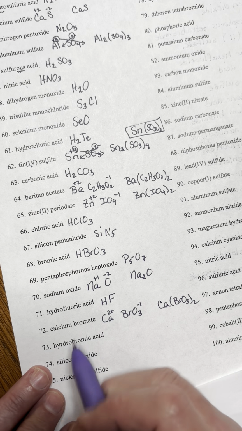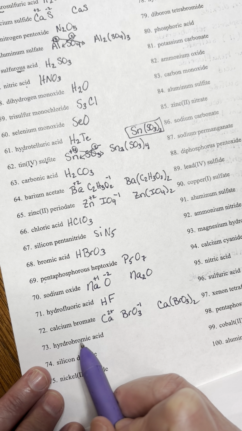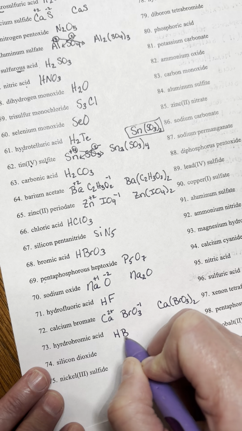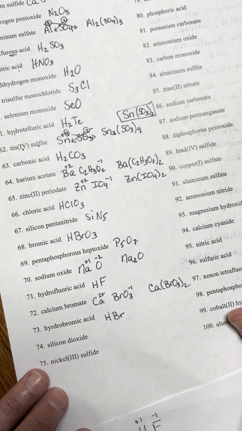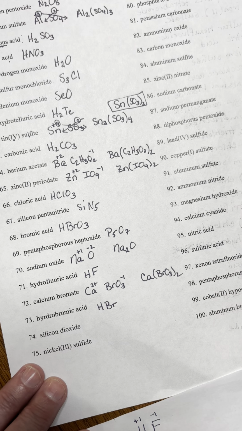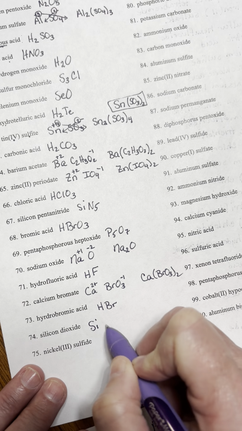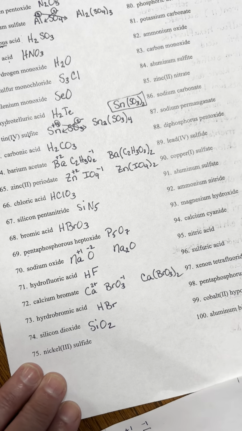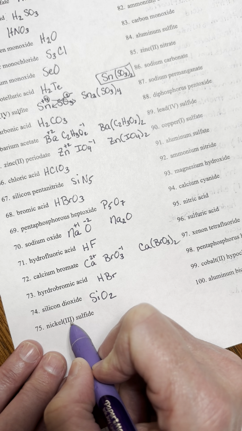Hydrobromic acid is going to be like hydrofluoric, only this time our element is going to be bromine. Hydrogen has a +1 charge, bromide has a -1 charge, so HBr is going to be our formula for hydrobromic acid. Silicon dioxide, SiO2.